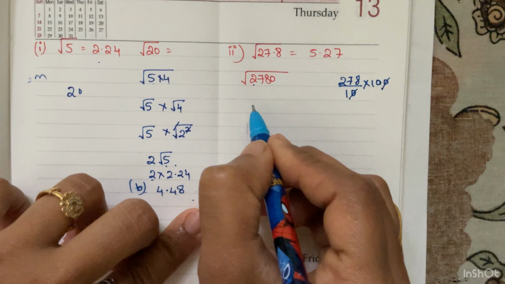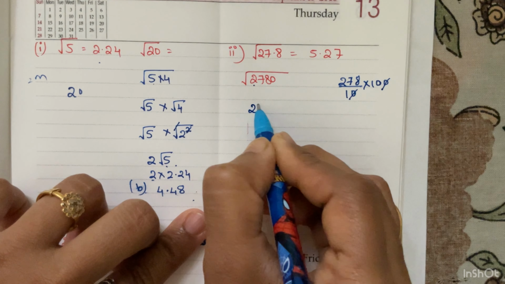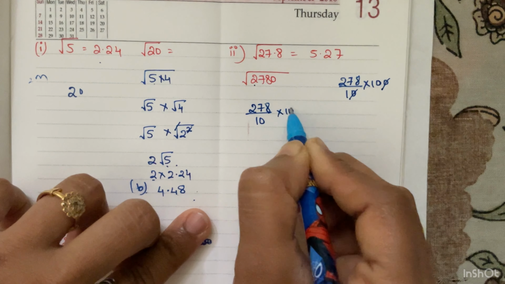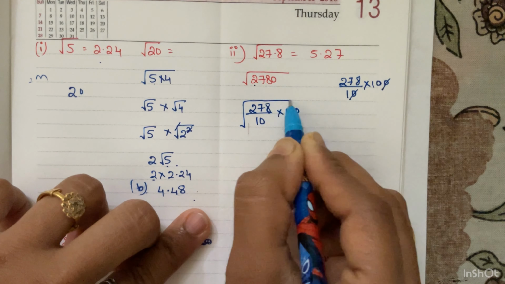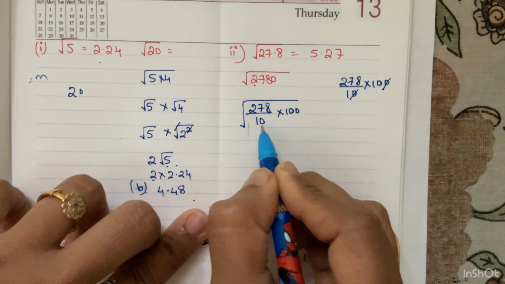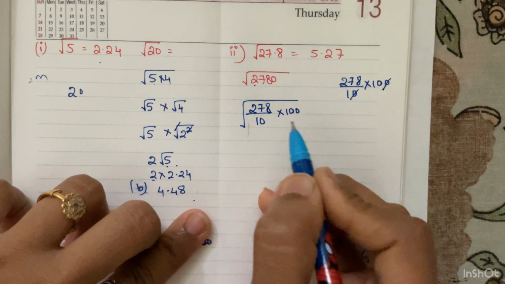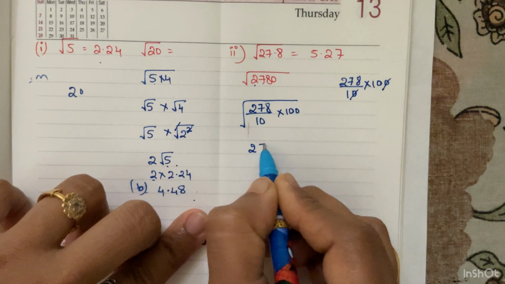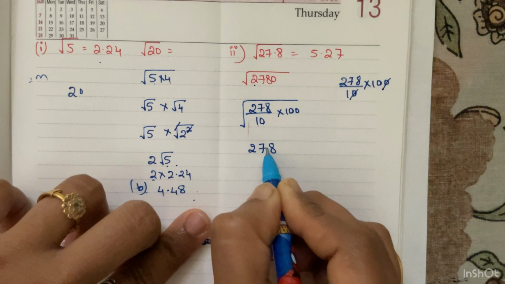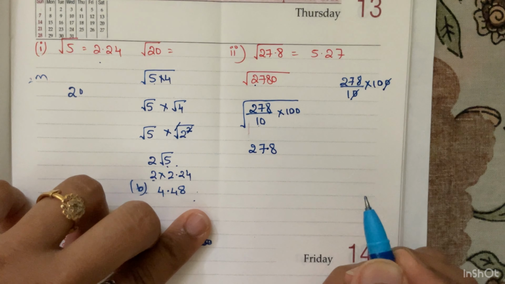So that is 278 by 10 into 100, and its square root. Now in the next step, the number which is in fraction, I'm going to write in decimal. So 278 by 10 becomes 27.8, I have added the point.